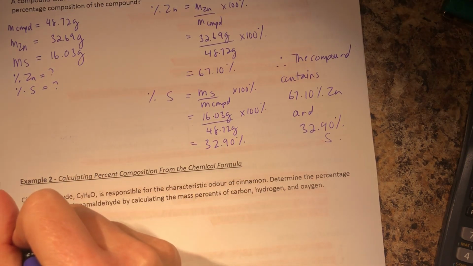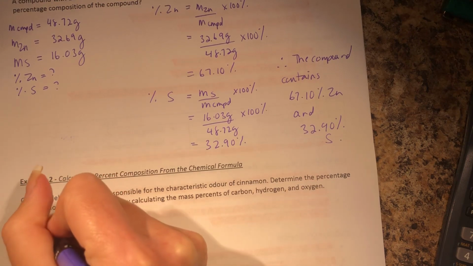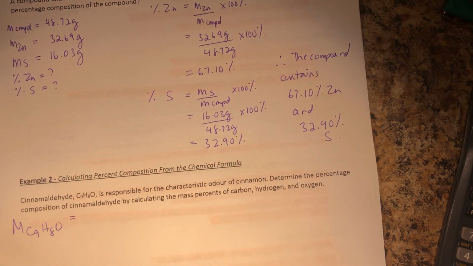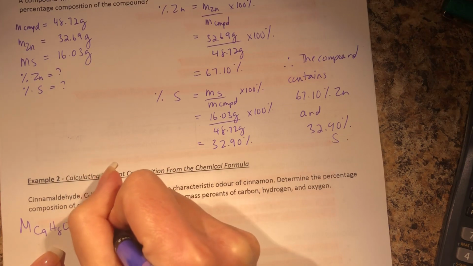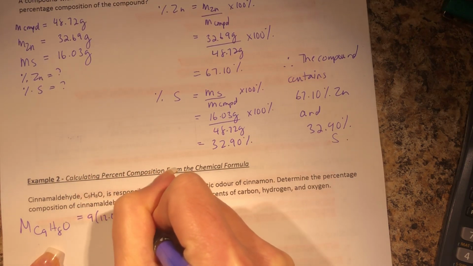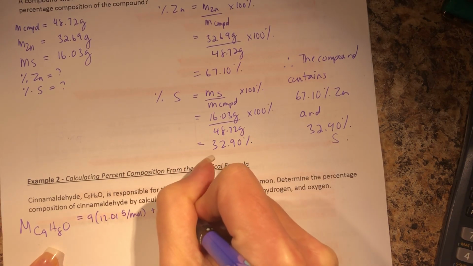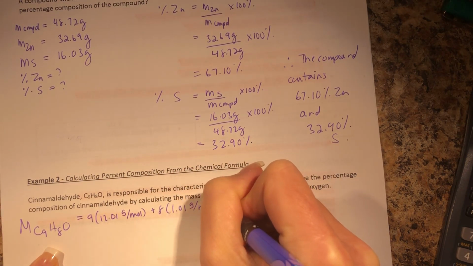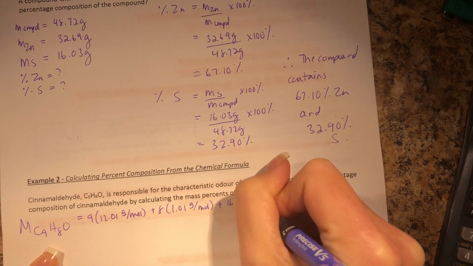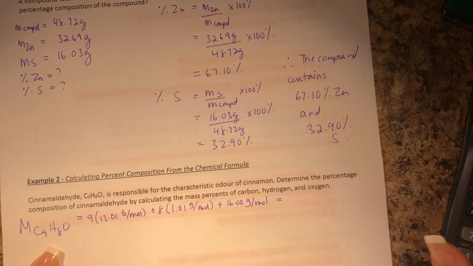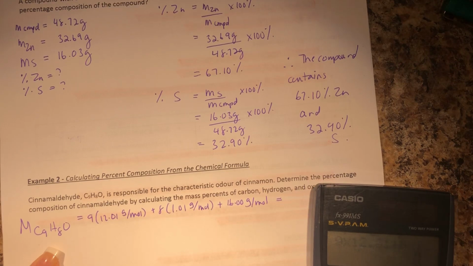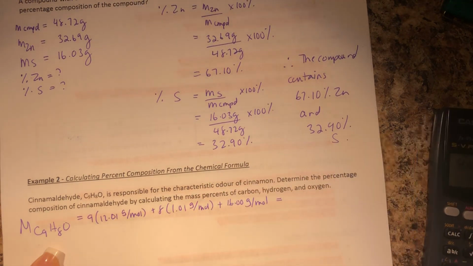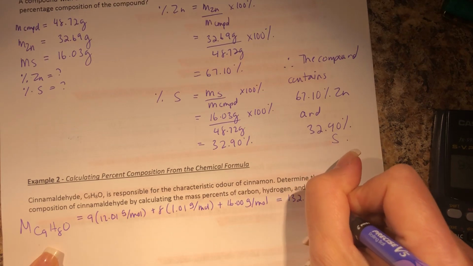So first we need the molar mass of our compound. So C9H8O. So we've got 9 times carbon, which is 12.01 grams per mole, plus 8 times 1.01 grams per mole, plus 16.00 grams per mole, and that equals 132.17 grams per mole.